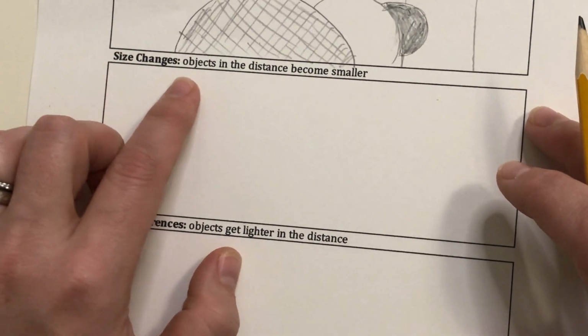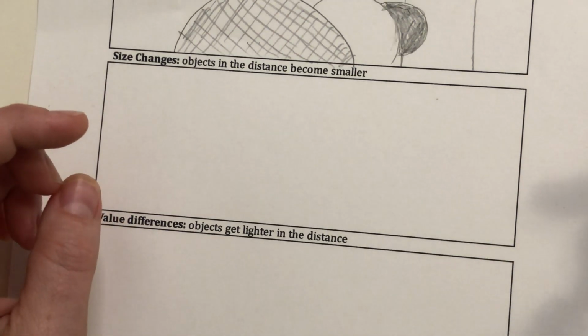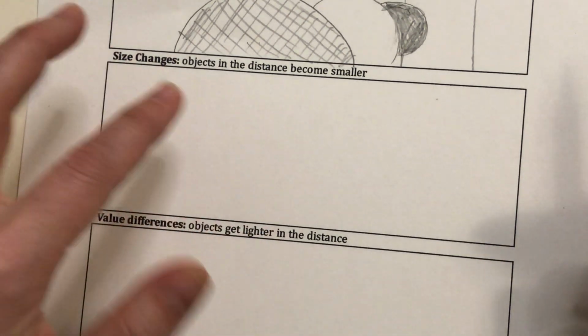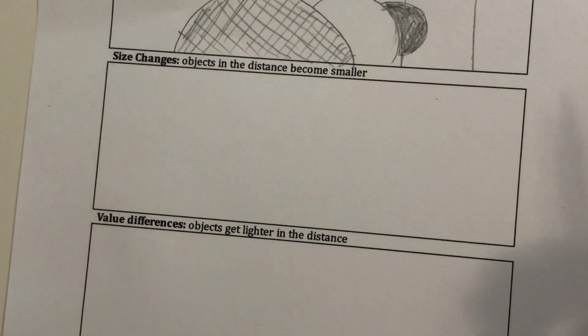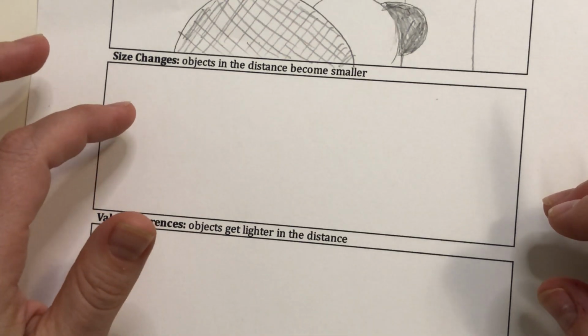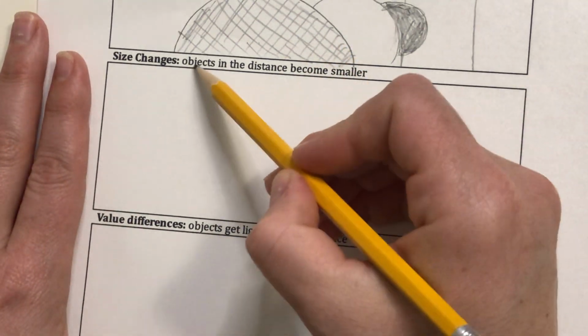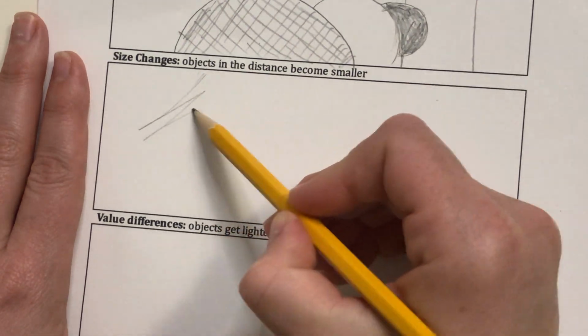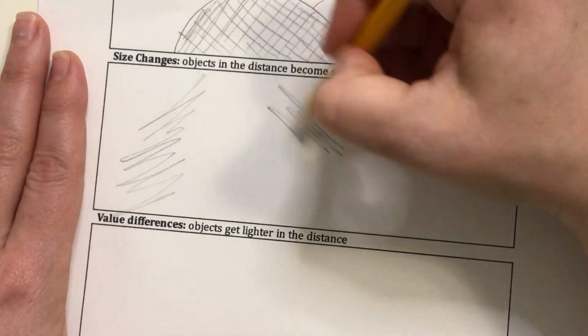Okay, size changes. This refers to repeating the same object in your composition at different points, whether it's the foreground, middle ground, or background. And objects in the distance appear to become smaller. So I'm just going to do a pine tree.